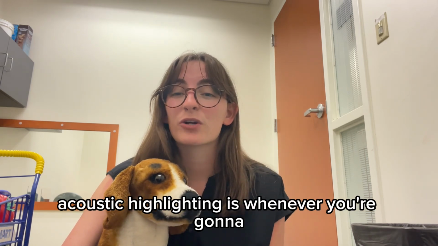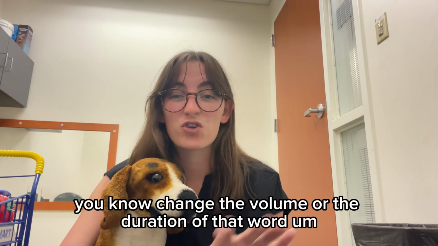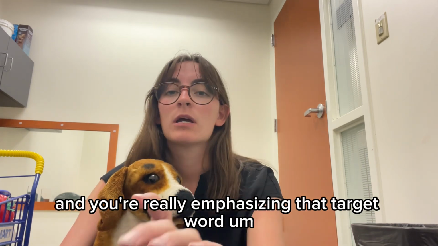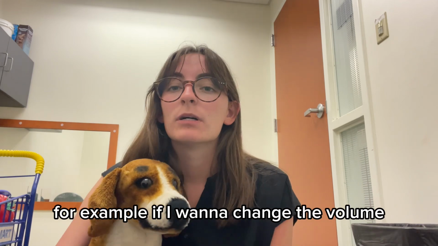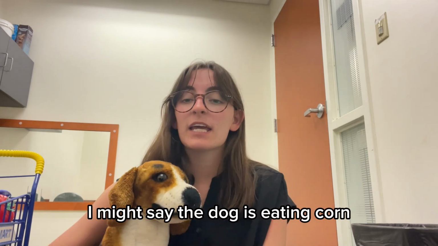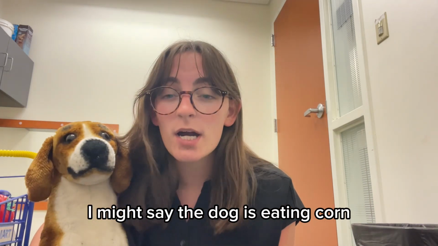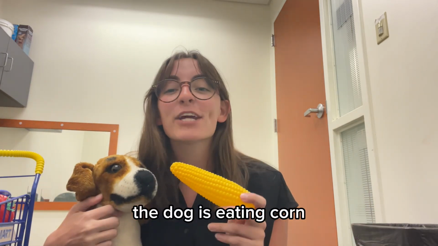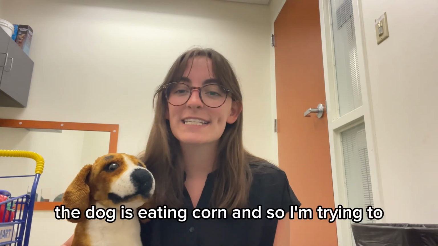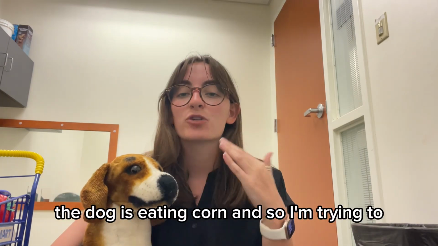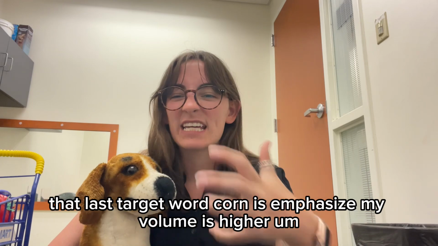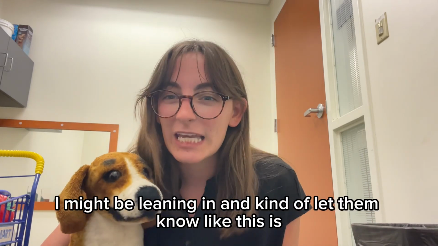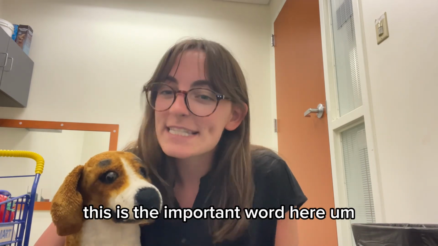Acoustic highlighting is whenever you change the volume or the duration of a word, really emphasizing that target word. For example, if I want to change the volume, I might say, the dog is eating corn. That last target word, corn, is emphasized, and my volume is higher. I might be leaning in to let them know this is the important word here.